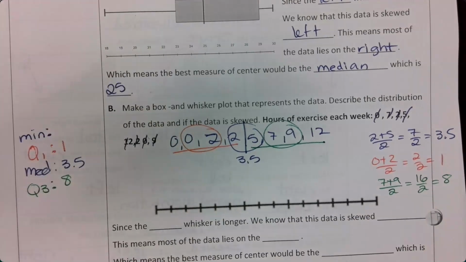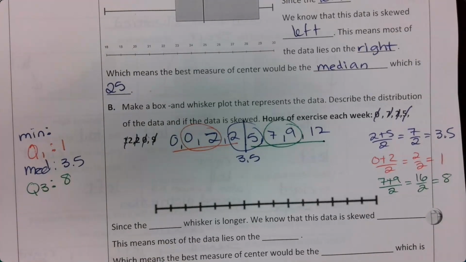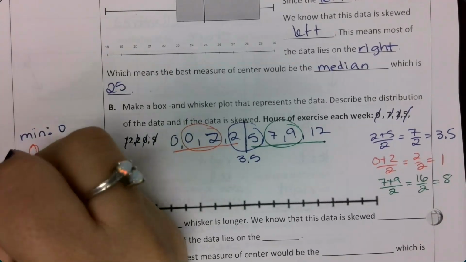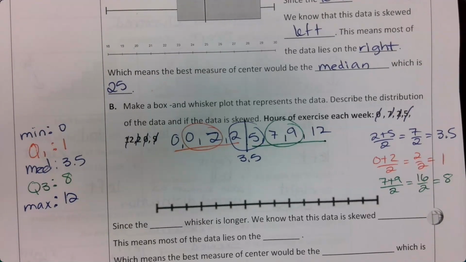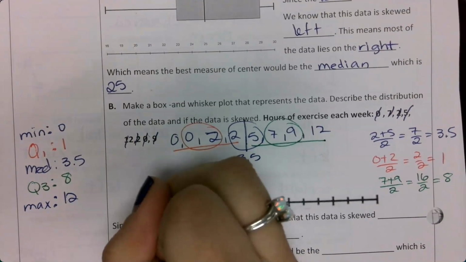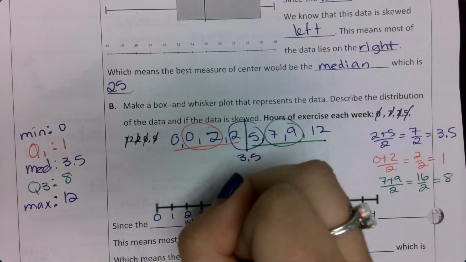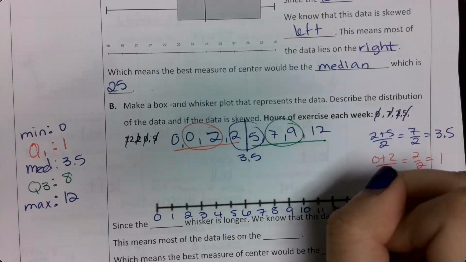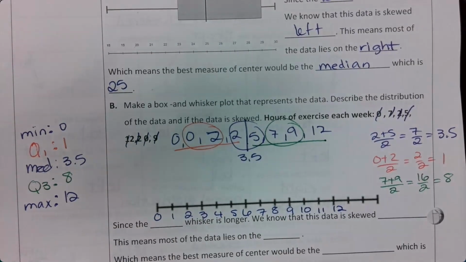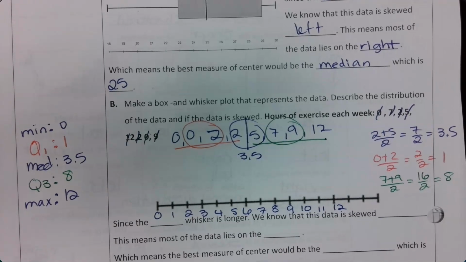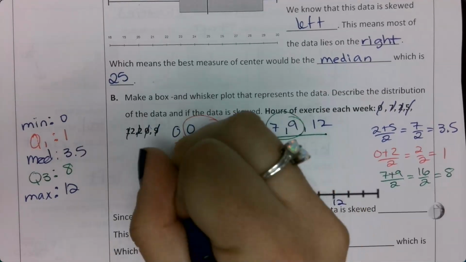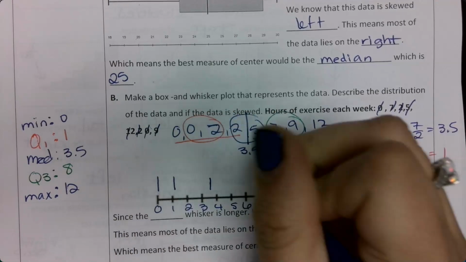Okay, so what's my minimum value? Yeah, Zeke? 0. And then my max? 12. So I want to go ahead and put this on a number line. First thing I'm going to do is start off by numbering my number line so I know where to put my numbers. Then for all 5 of those values I have right here, I'm going to draw a line. So 3.5 is in between 3 and 4.